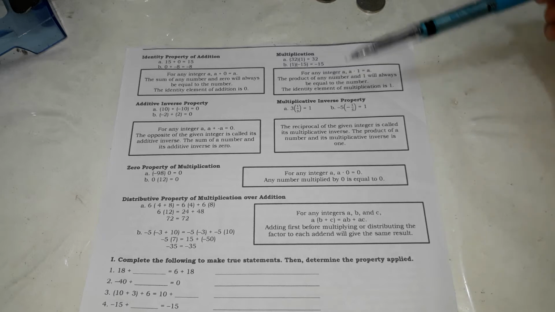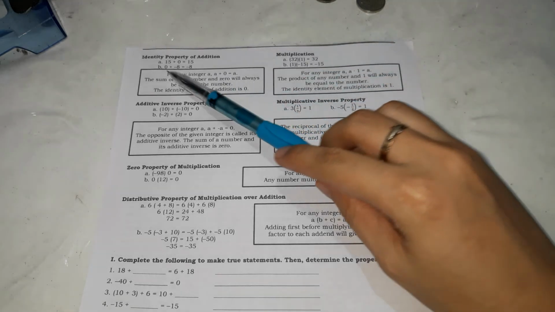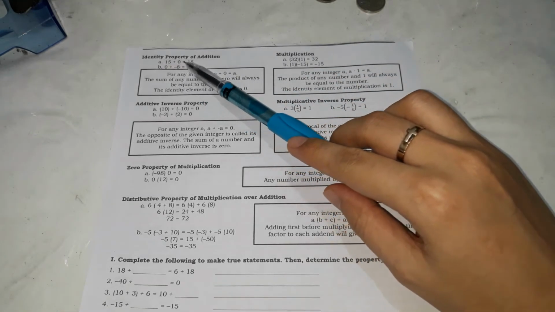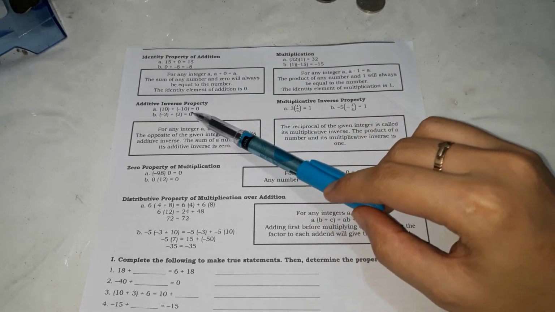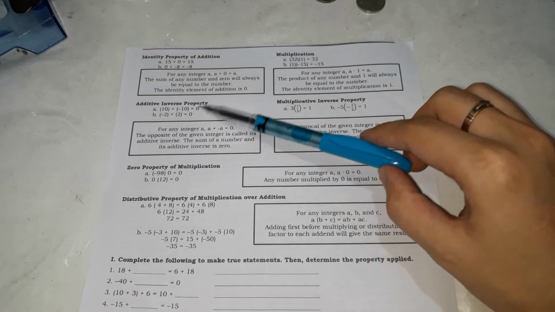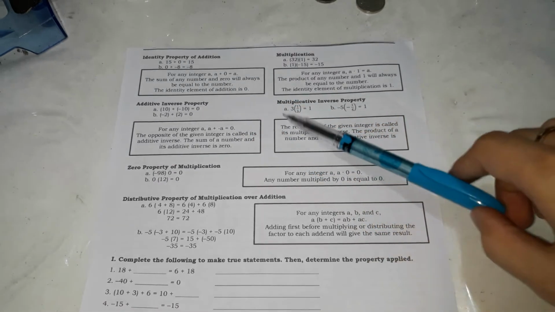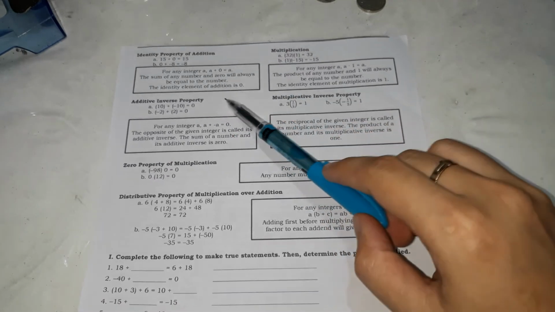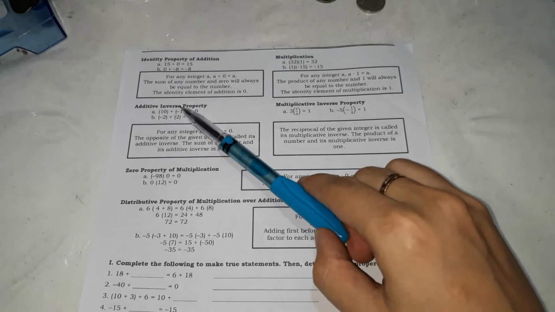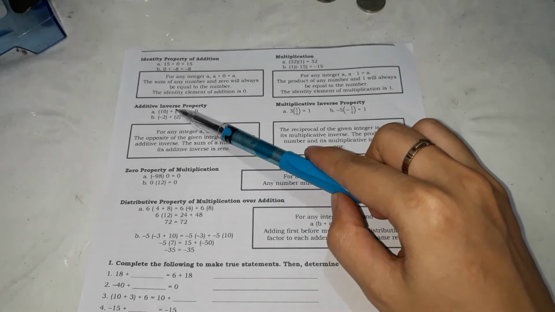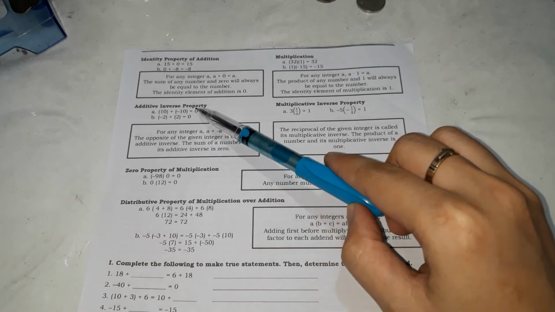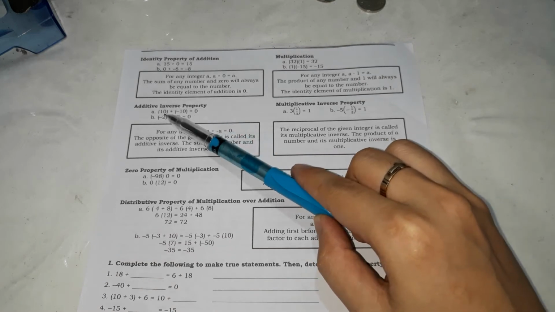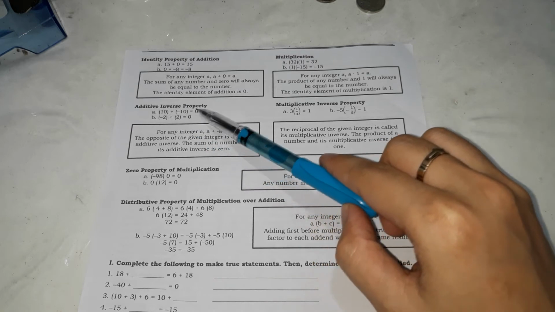Next, for additive inverse. So, identity naman is the same number. Pero kung additive inverse, ibig sabihin yan, the answer would be the identity element. So, in here, dapat ang answer dito is 0. So, anong number kapag i-plus mo sa 10, ang answer is 0? It's negative of the number. So, 10 plus negative 10 is 0.